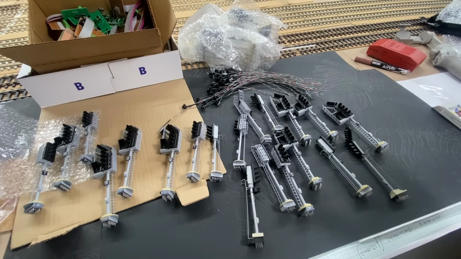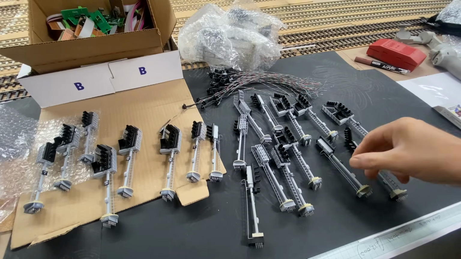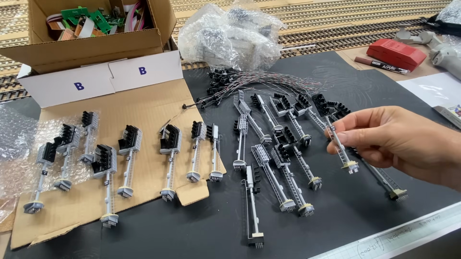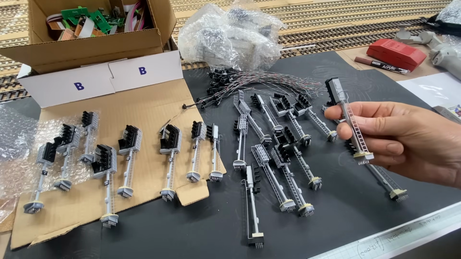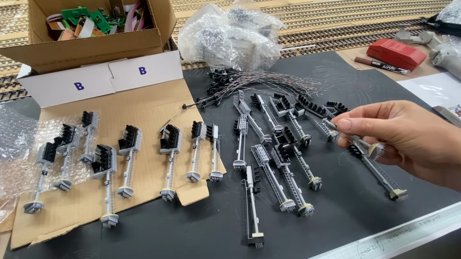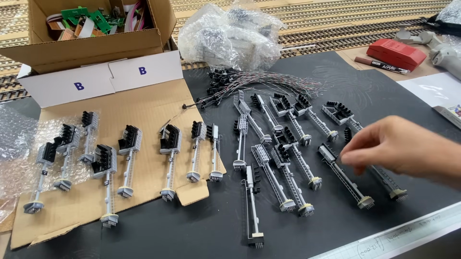Okay, let's talk signals. Not something we've really talked about in Phase 2 of Heaton Lodge Junction. These were all made, they're bespoke obviously, by Absolute Aspects, who supply signals in double O-gauge, N-gauge, and of course O-gauge, which you see here.